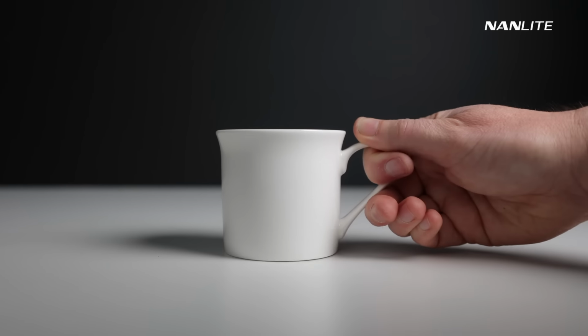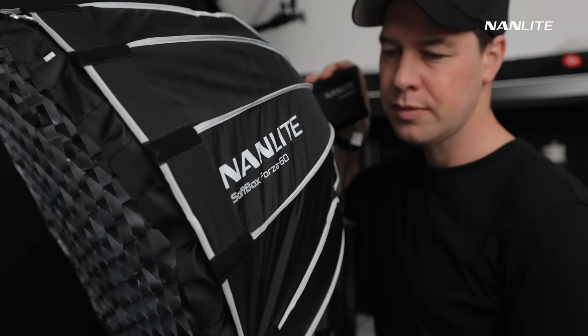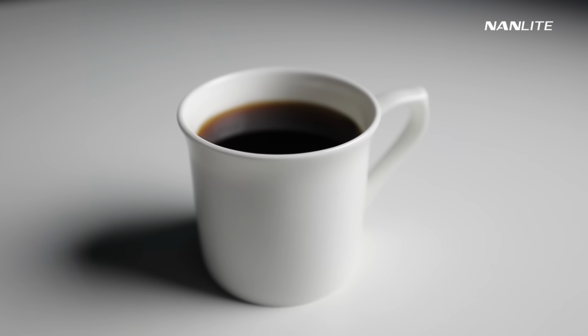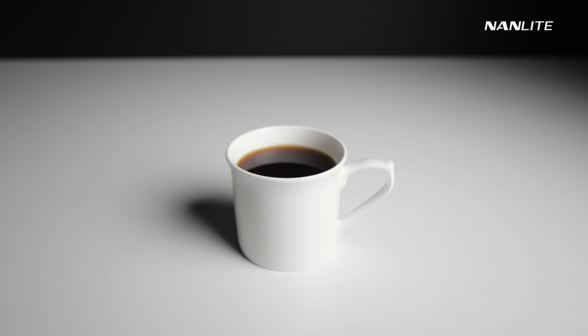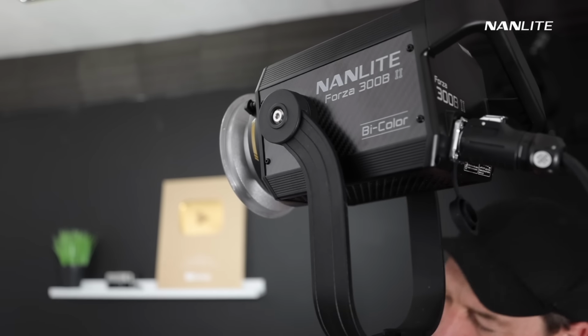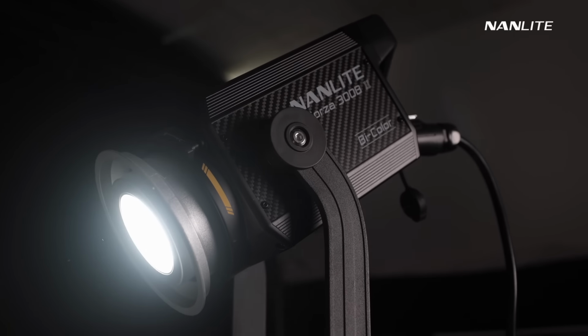Let's say you wanted to capture a shot of this cup of coffee on the table. With a basic lighting setup using a softbox, the shot looks like this. Not very interesting. There's no feel of natural light in this shot. So this time I'm going to capture the same shot, only this time without the softbox. I want to create a harsh light. I want to try and replicate the sun.